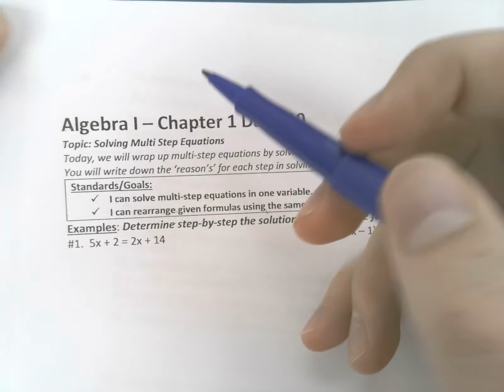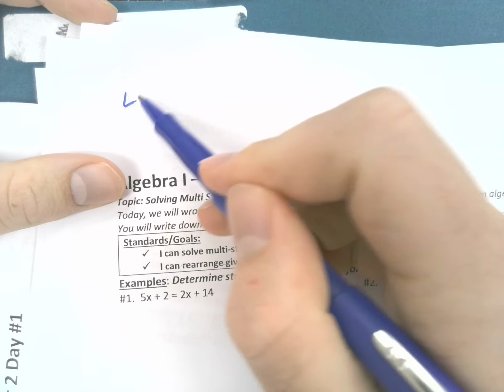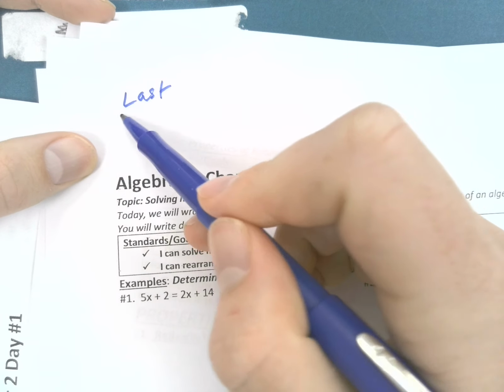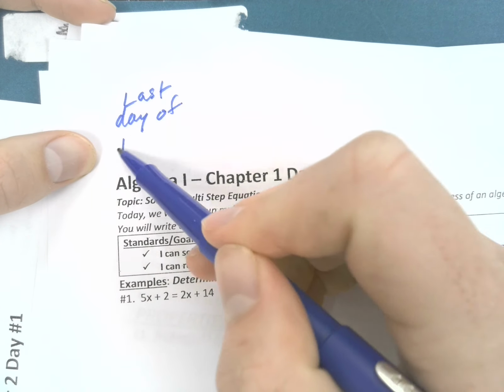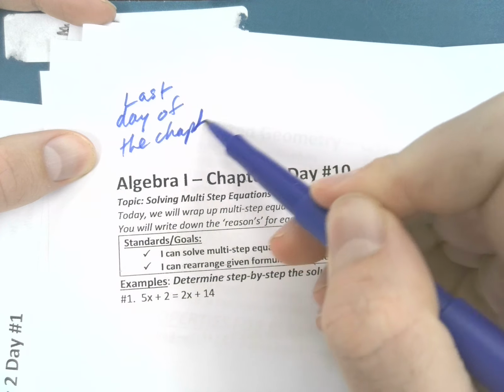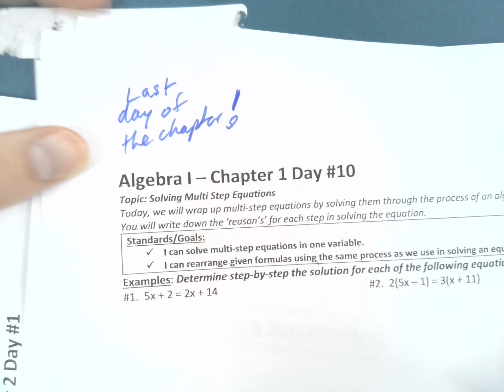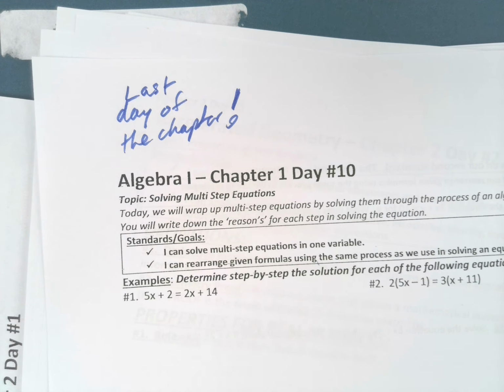Hey guys, we made it to the last day of the chapter. We made it to our last day. Woo-woo. And so the big thing here that we want to focus on is reviewing.